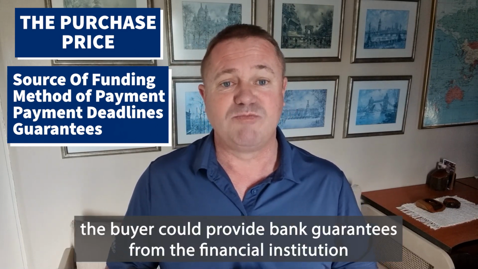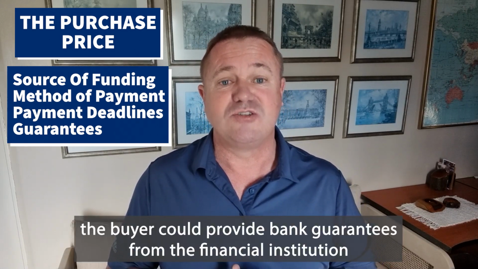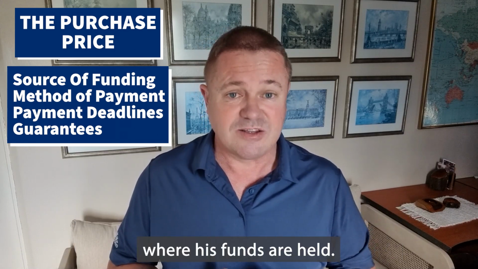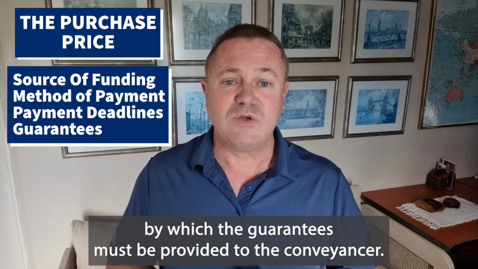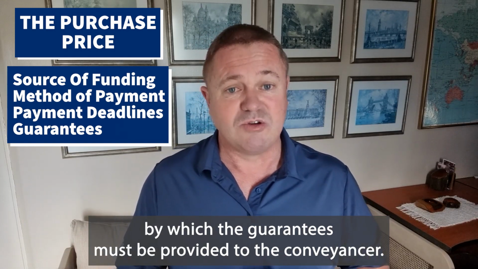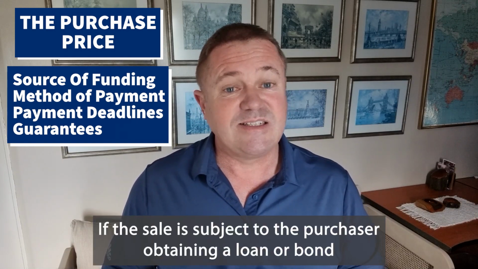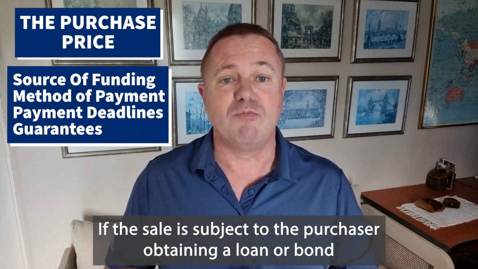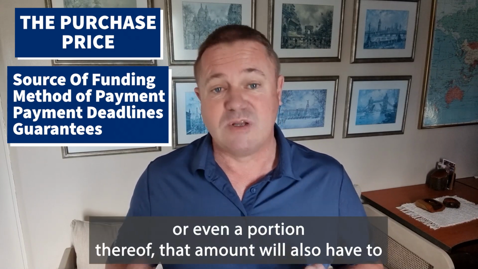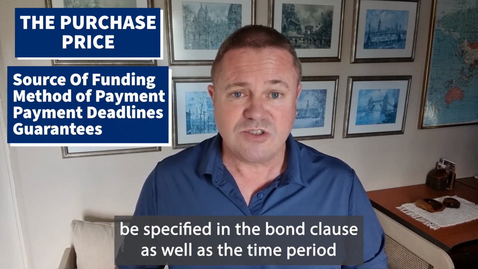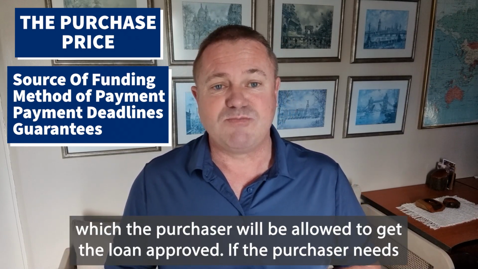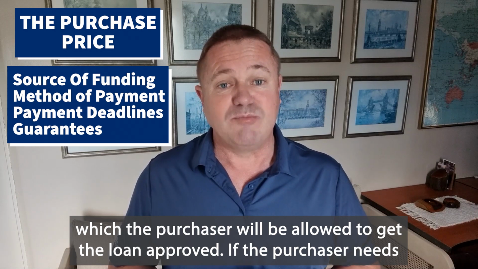Alternatively, the buyer could provide bank guarantees from the financial institution where his funds are held. Then that must also be specified, as well as the time by which the guarantees must be provided to the conveyancer. If the sale is subject to the purchaser obtaining a loan or bond for the purchase price, or even a portion thereof, that amount will also have to be specified in the bond clause, as well as the time period which the purchaser will be allowed to get the loan approved.